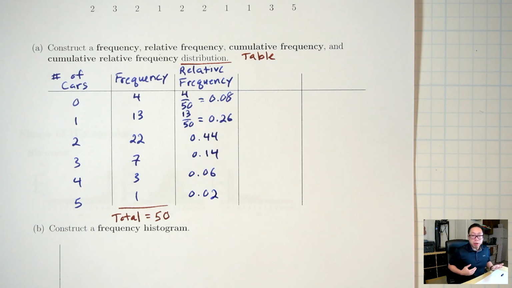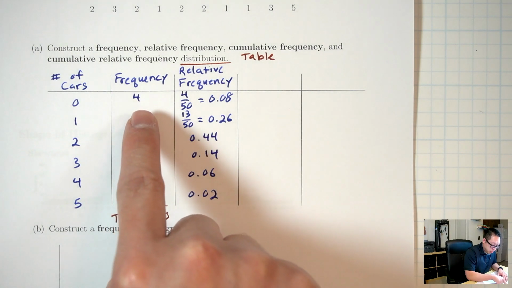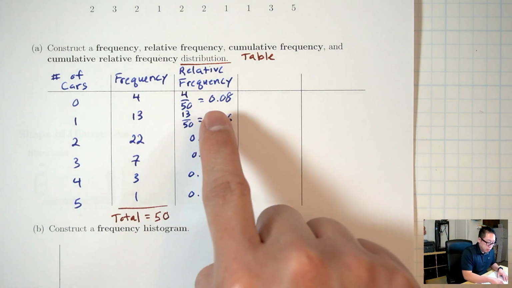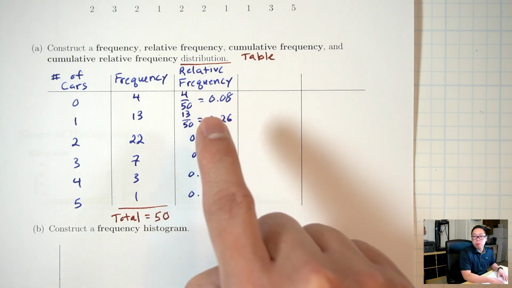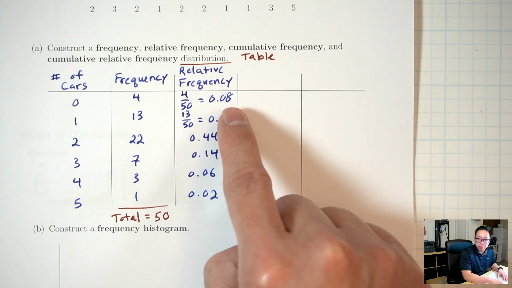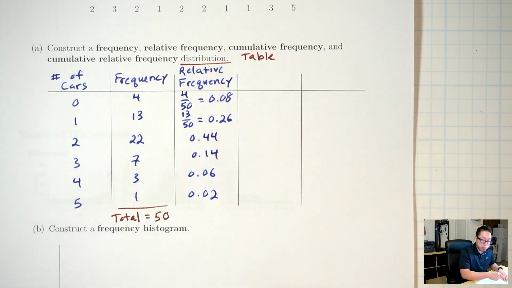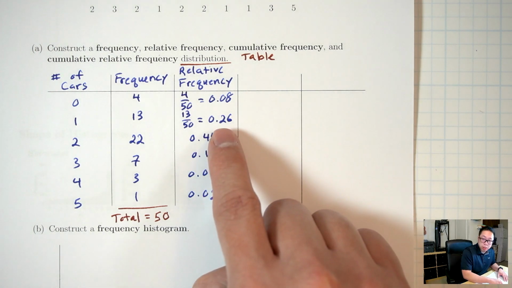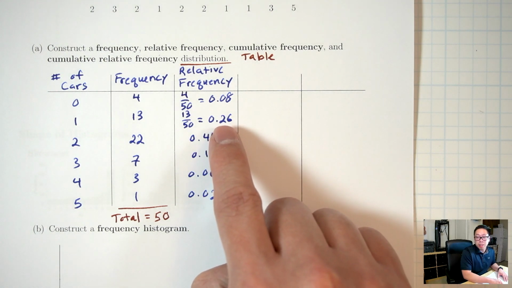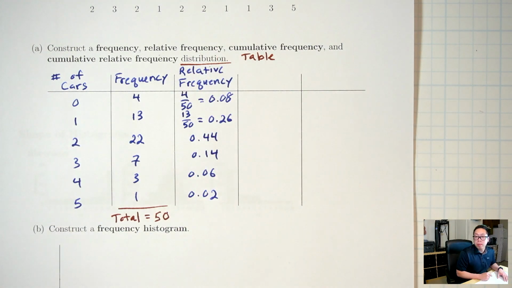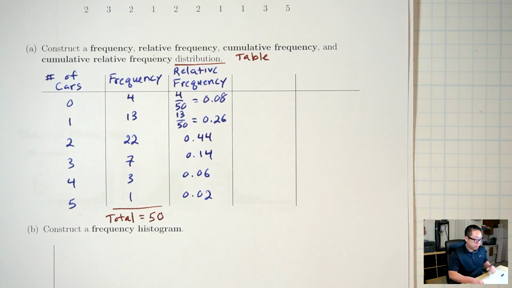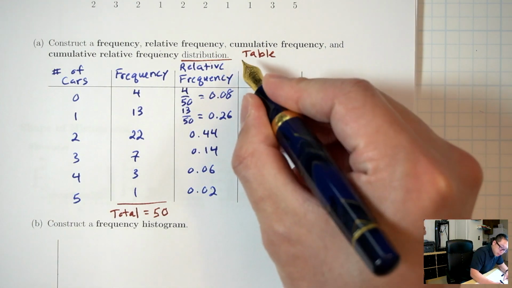Think of relative frequency as a percent, right? There's 4 people who have 0 cars in their household. 0.08 converts to a percent by moving the decimal point 2 to the right. So if I move it 2 to the right, it's just 8. So 8% of the people in the data have 0 cars in their household. 0.26 as a percent is 26%. So 26% of the people in my data have 1 car in their household. Okay, next up is cumulative frequency.